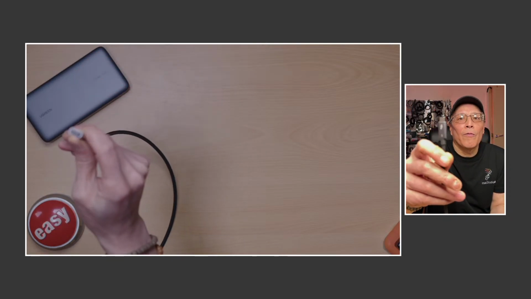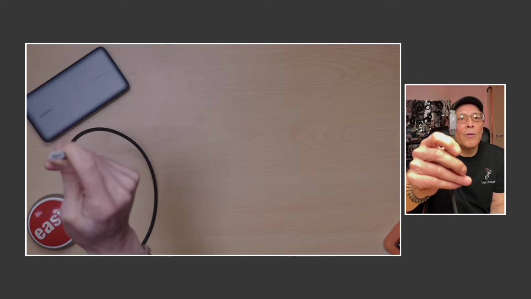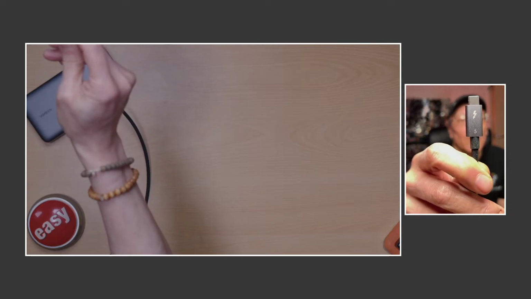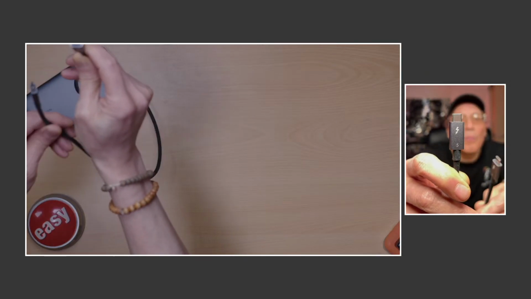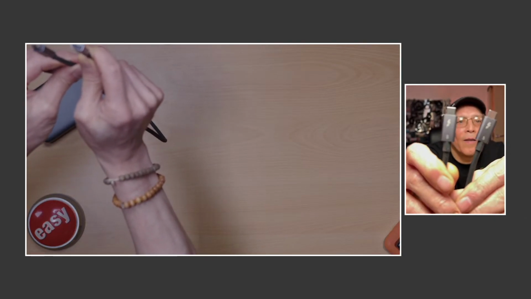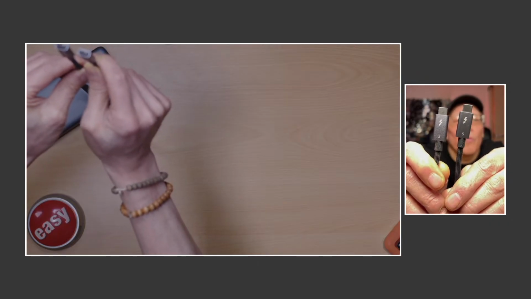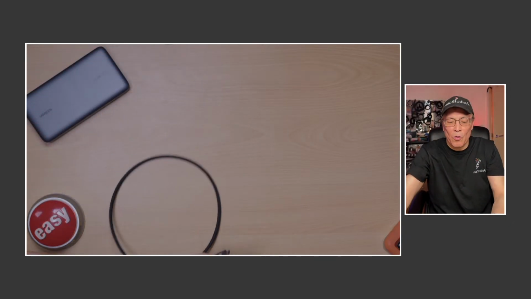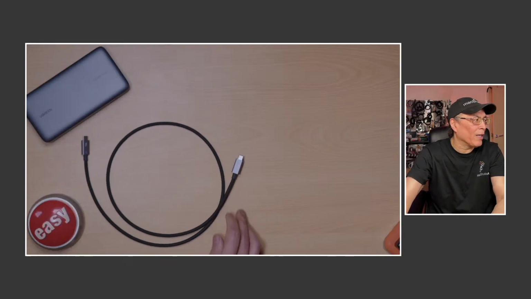I'll try and get it in focus here. There we go. Thunderbolt 5: is one cable good enough for everything?